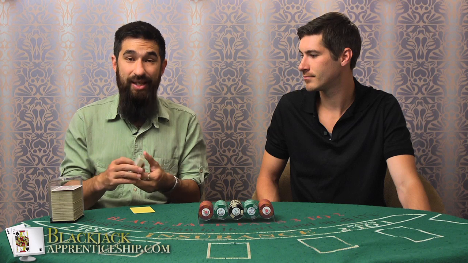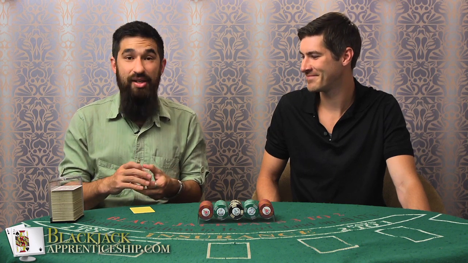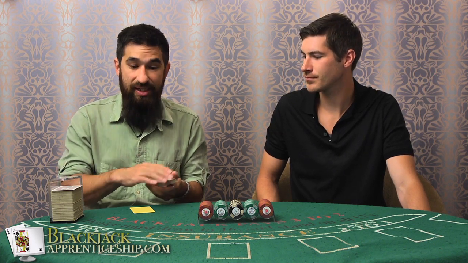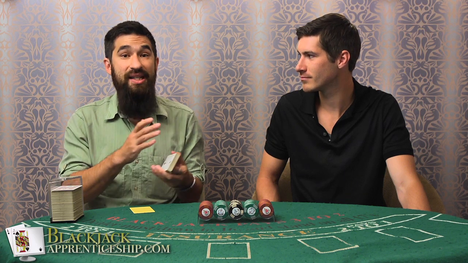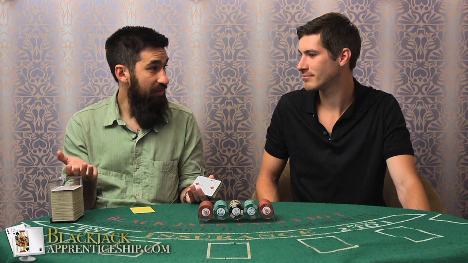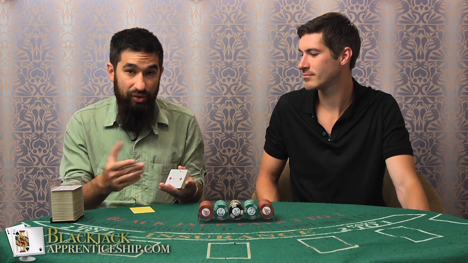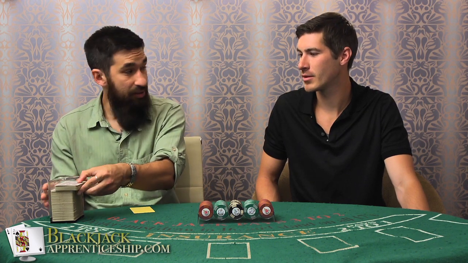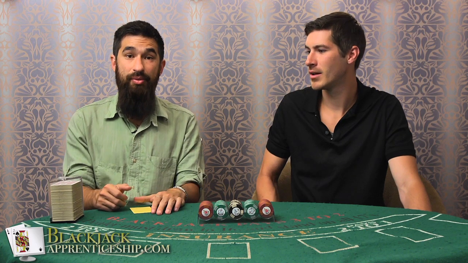Now, what a deviation is not, this is really important to explain. It's not a gut feeling. Most players see some 10s on the table and say, oh, I see a bunch of 10s, so I won't hit my 16 against a 10. They think that's a correct deviation, and they might be making a correct decision, but that's not what we're talking about when we talk about deviations.